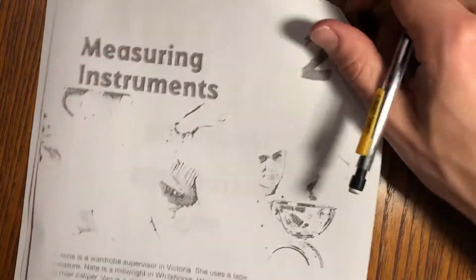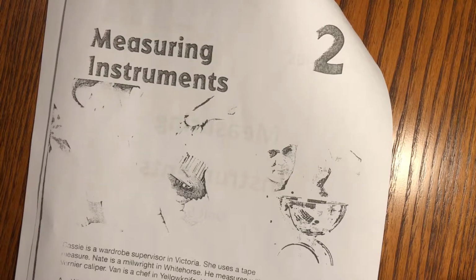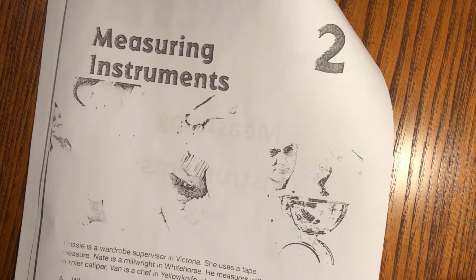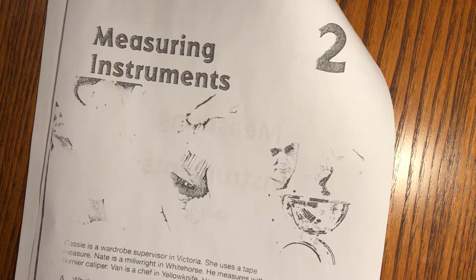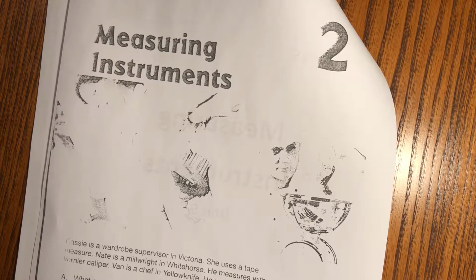So measuring instruments. Casey's a wardrobe supervisor in Victoria. She uses a tape measure. Nate is a millwright in Whitehorse. He measures with a vernier caliper. Van is a chef in Yellowknife. He uses a scale. What are some other measuring tools that people use at work?